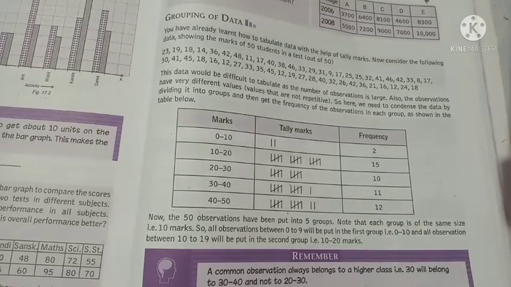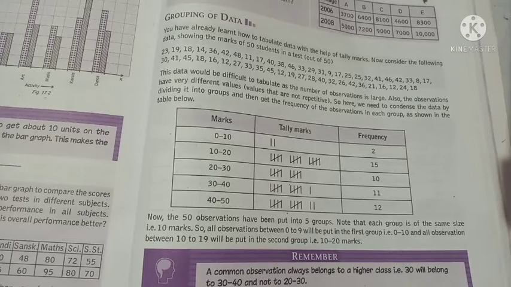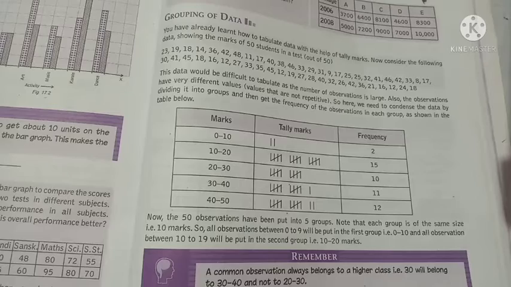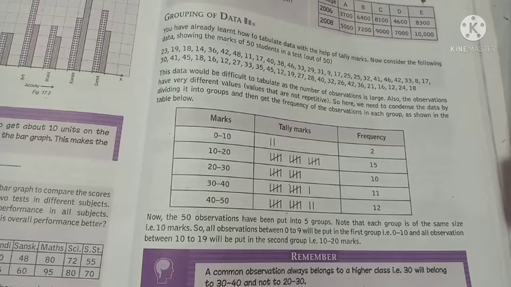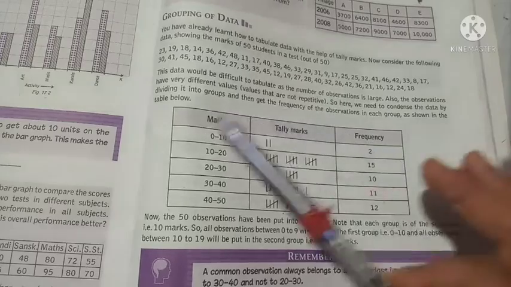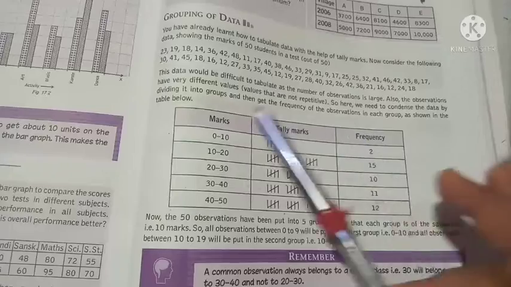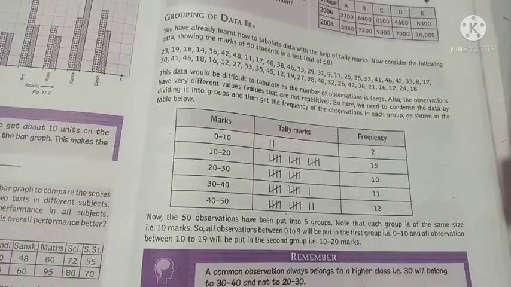So in this grouping of data, we have to deal with large data. If the number of observations is very large, we have to use this type of preparation of tables in short form. Okay.